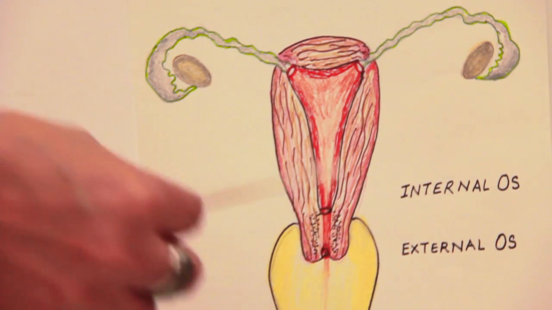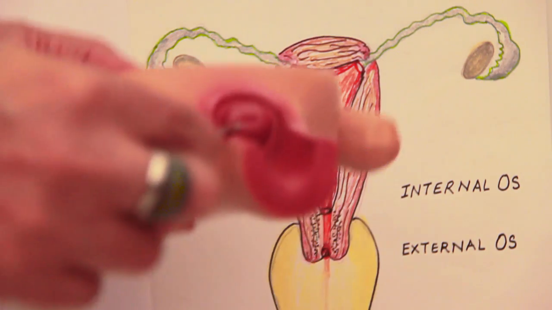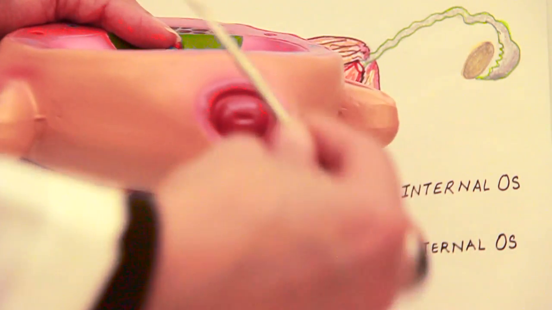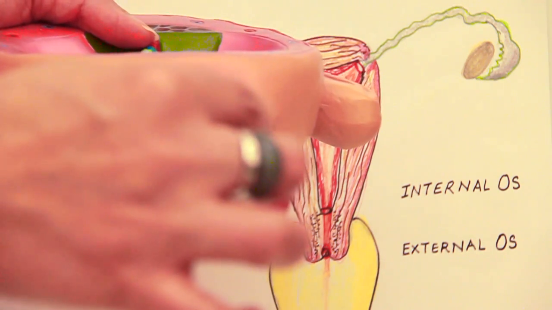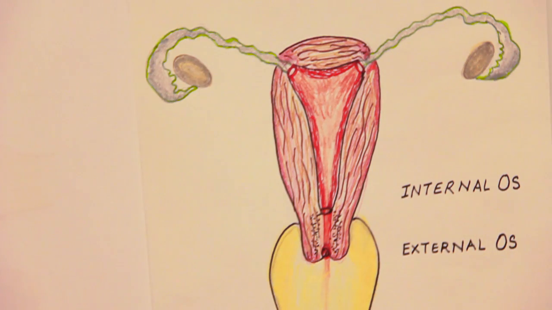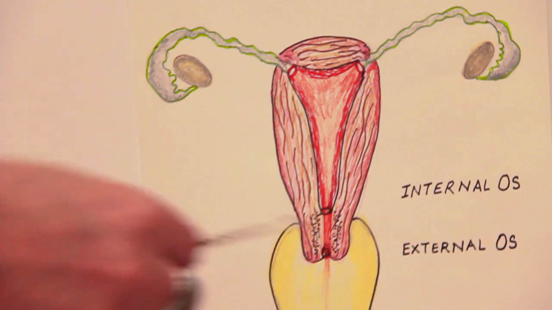While the lining epithelium of the ectocervix, which is visible through the vagina, protruding into the vagina, is stratified squamous type, which is similar to the vaginal epithelium.